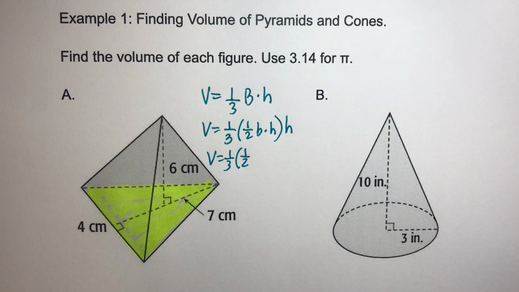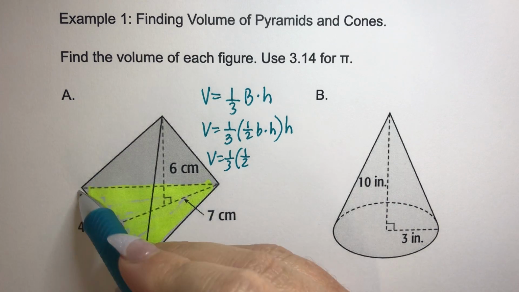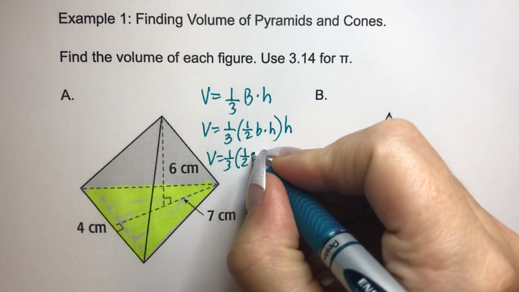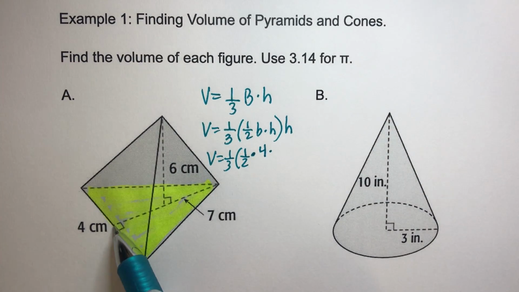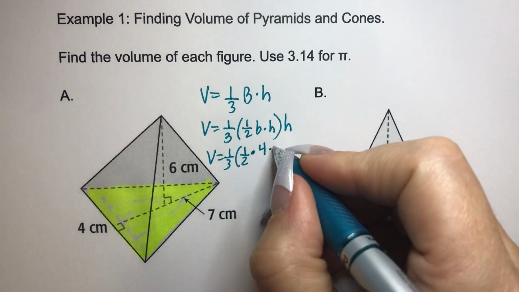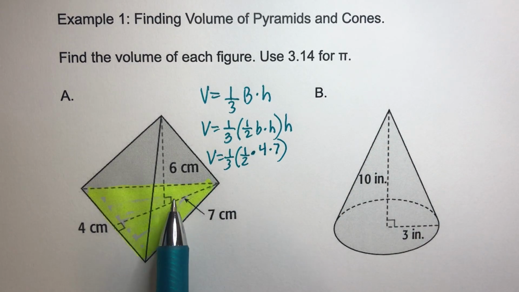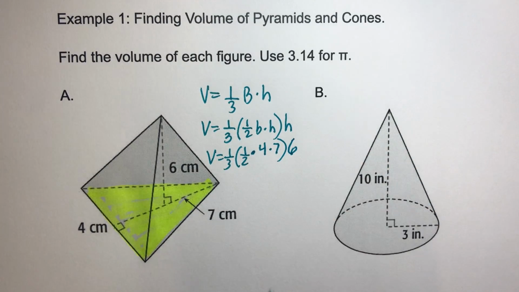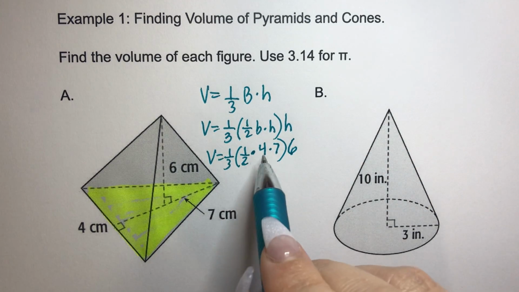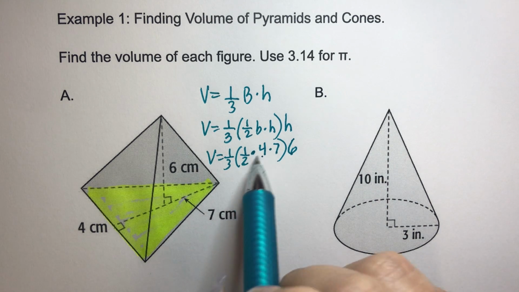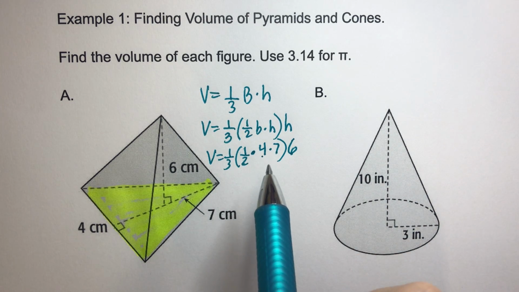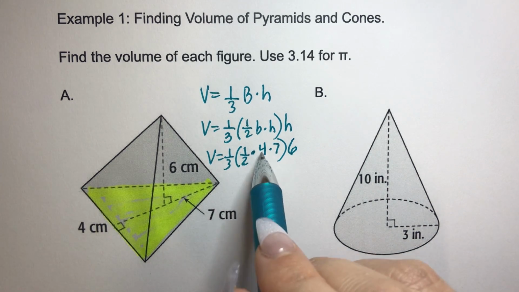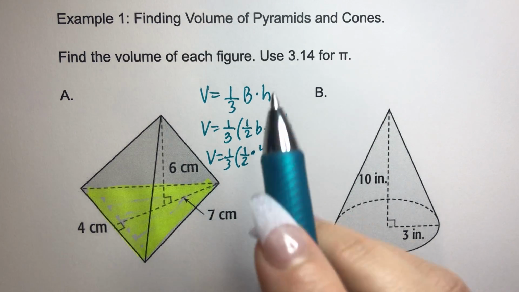So 1/2 base of this triangle would be 4, times the height of the triangle, which is 7, multiplied by the height of the entire thing, which is 6. All right, so 1/2 times 4, that's 2. I'm going to do this part inside the parentheses first. 1/2 times 4 is 2. 2 times 7 is 14.